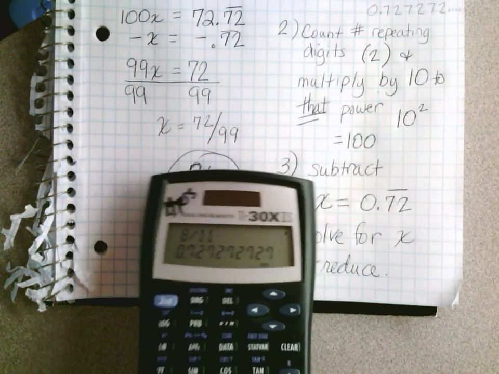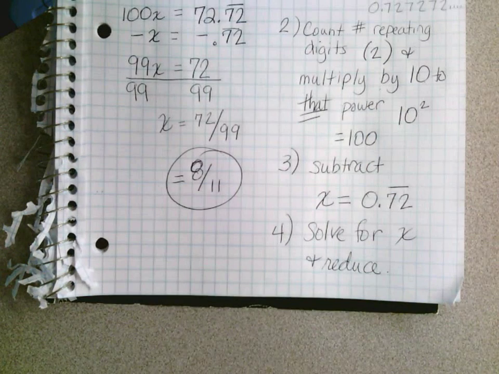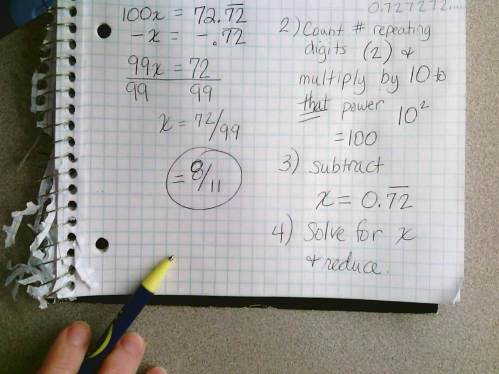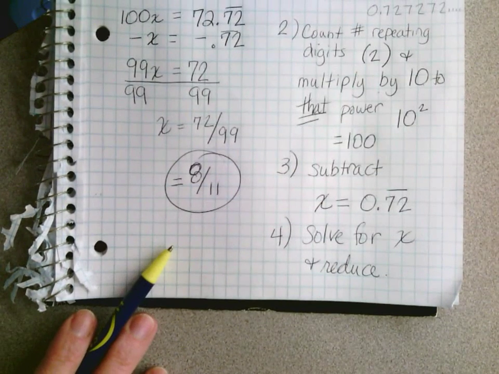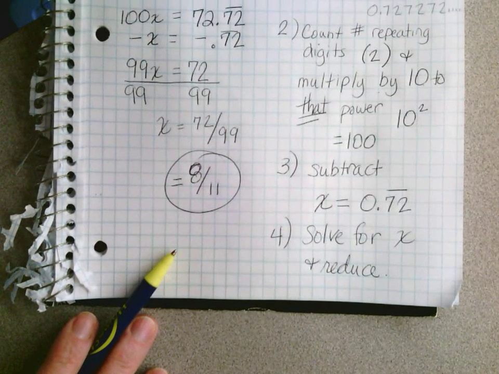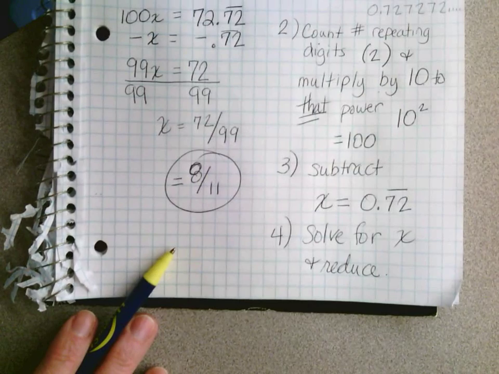Okay? This process, I guarantee you, you will see it on high school ACT, different types of tests. You're going to see this. So don't think this is just something stupid and annoying that you can live without. You need to know this. All right. We're going to do another one.